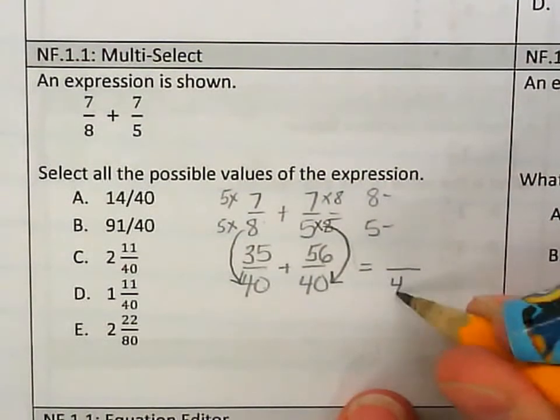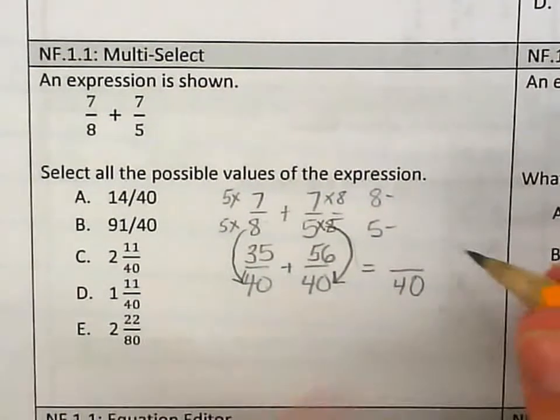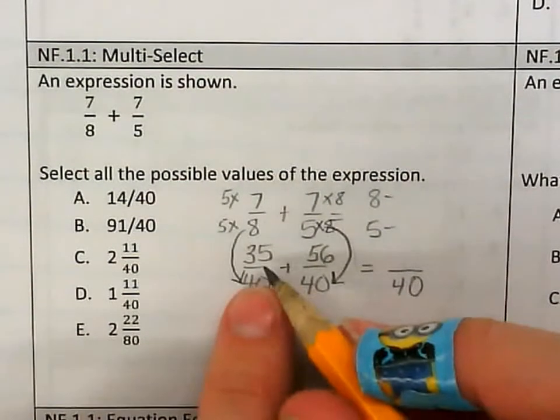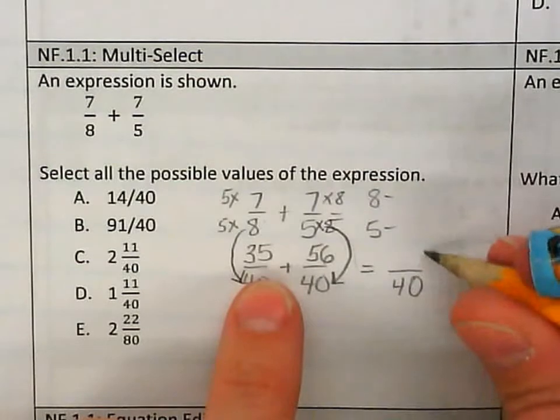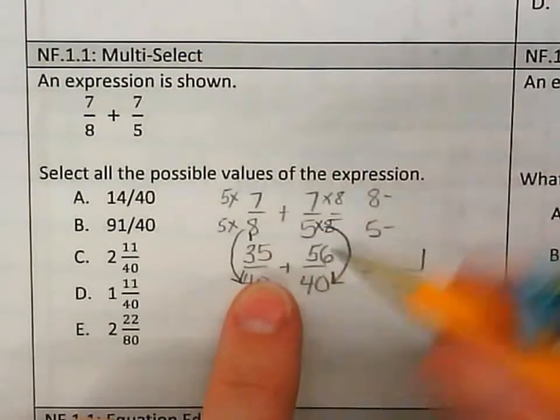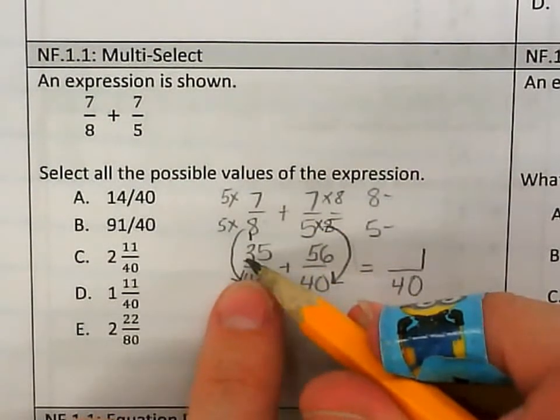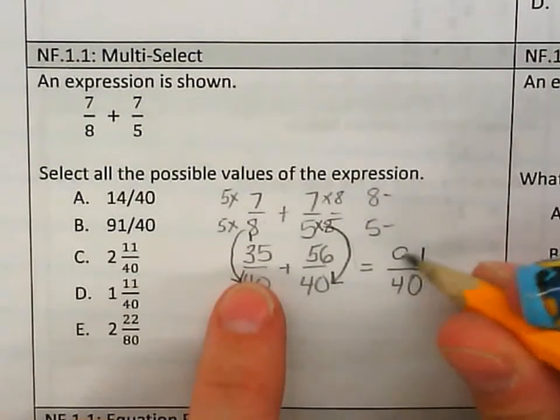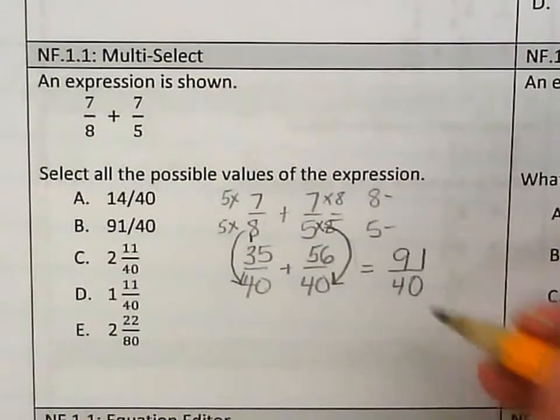because it's not going to change. So 40 is going to go across, and now I'm going to add my numerator. 5 plus 6 is 11, so I'm going to put my 1 and carry my 1. 1 plus 3 is 4. 4 plus 5 is 9. So now I have 91 40ths.